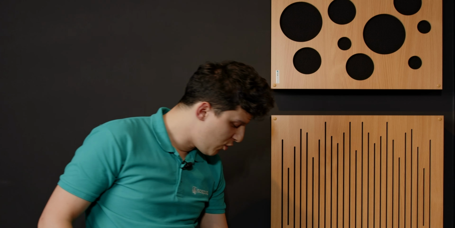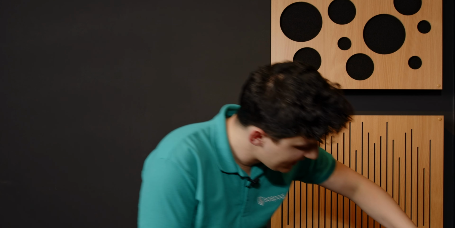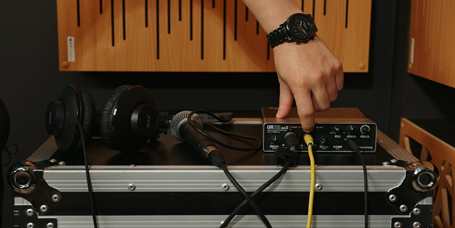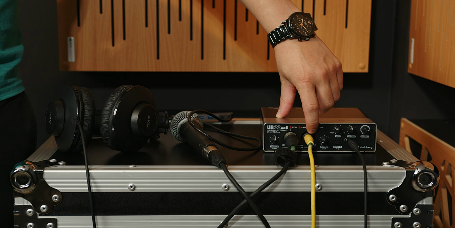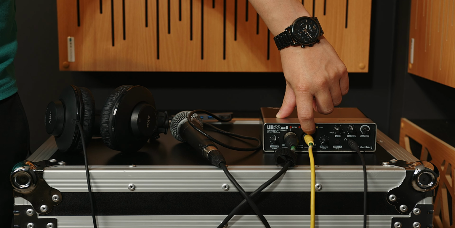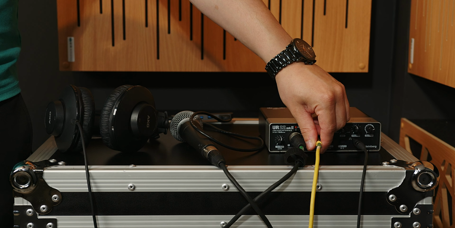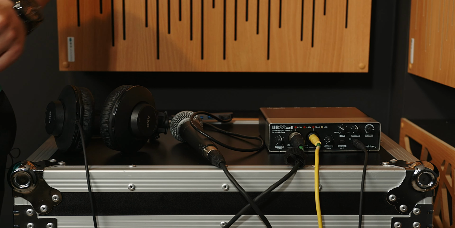I have here one more cable. This one I just brought to show you that you can actually plug jack cables into this connection as well, because this is an XLR connection, but it can also accept a jack connection. It's a combo connection, right?